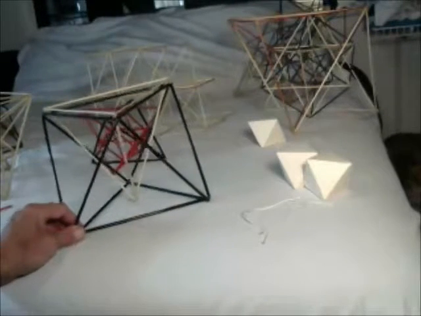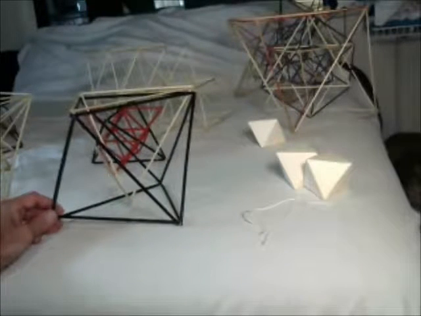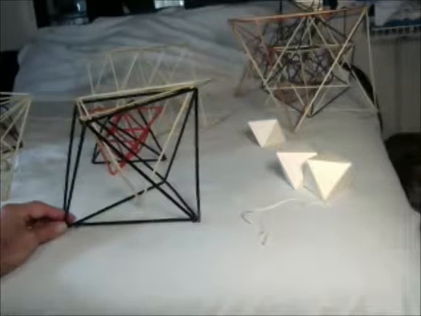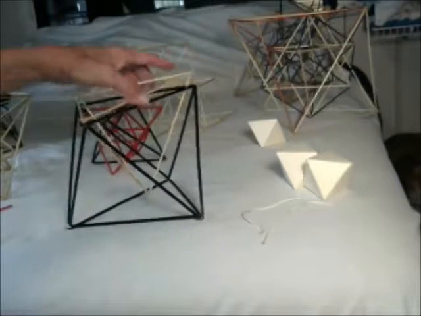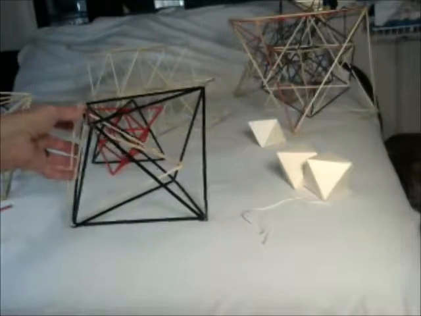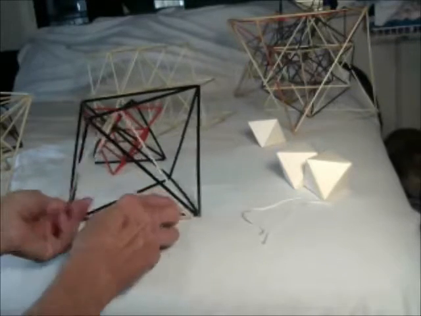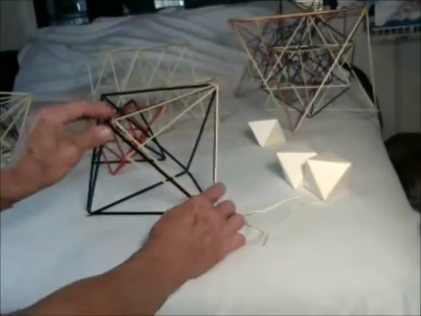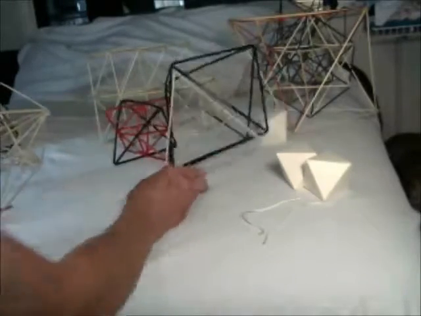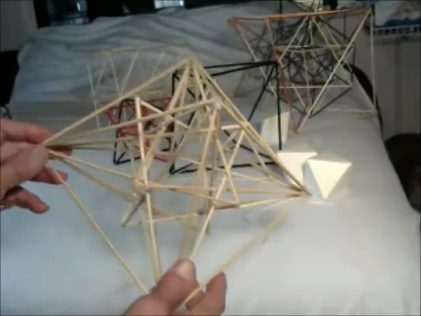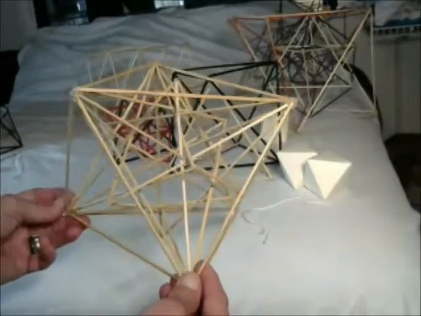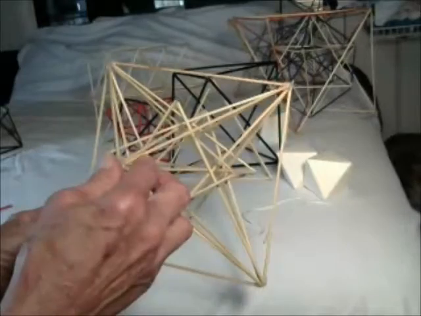But now this gets a little bit crazy, but if we do this to every face of this octahedron, if we implode every tetrahedron on every face, we come up with this construction. I know that this is just self-developing.